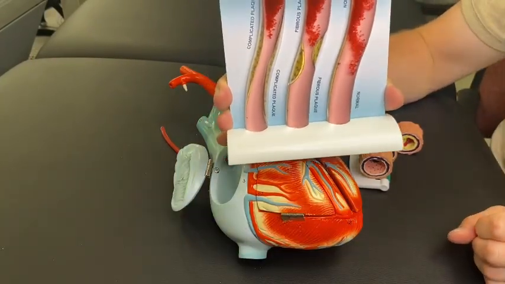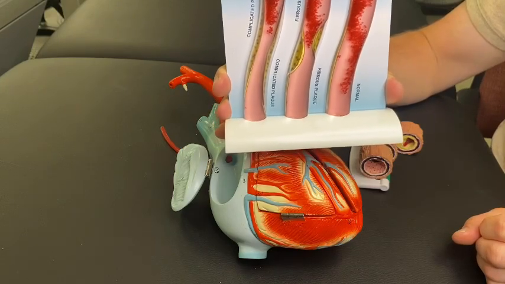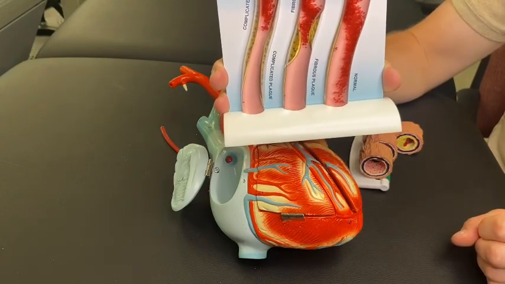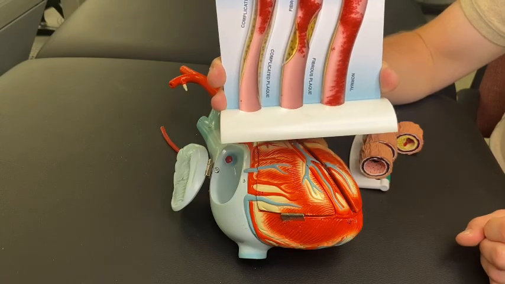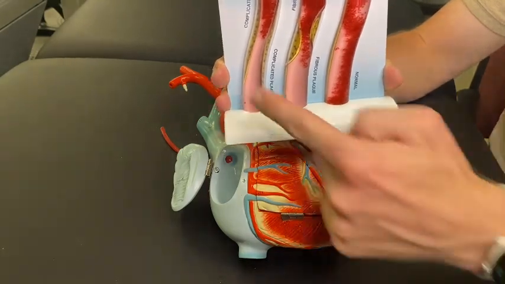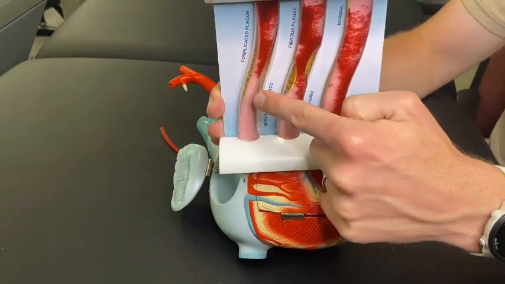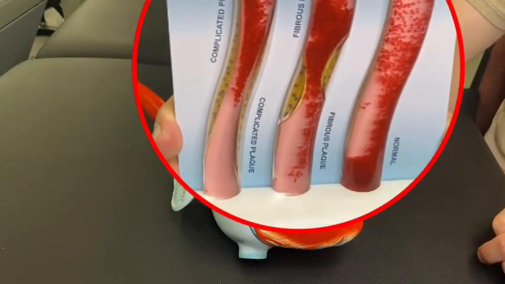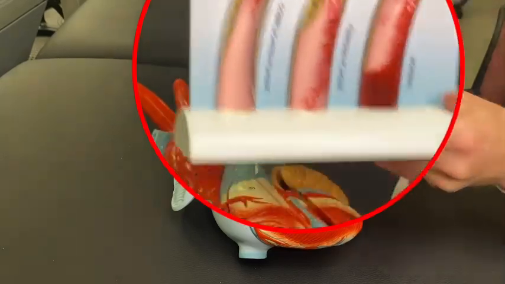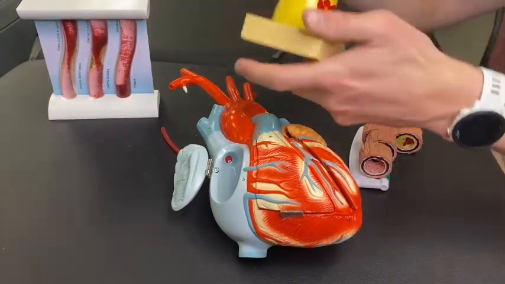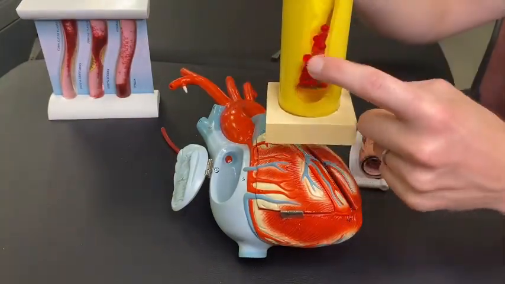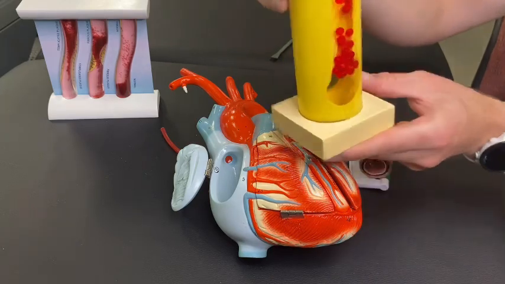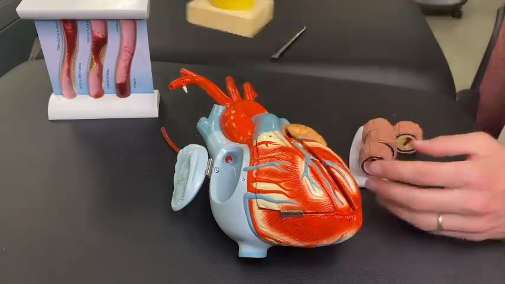Now, this is a slowed down version of how fast blood would flow. Blood actually flows a lot faster than this, but look how much slower and tougher it is for the blood to get through the side that has the plaque. Well, another example is shown here. Lots of plaque, lots of buildup, tough to get blood through.